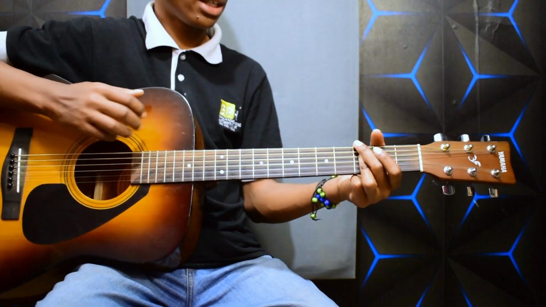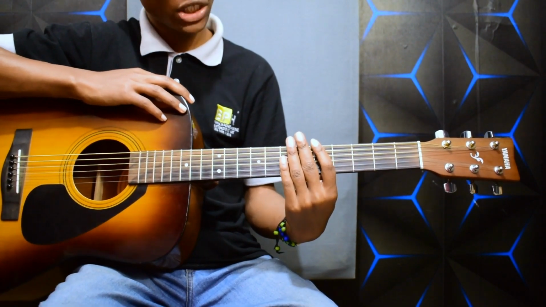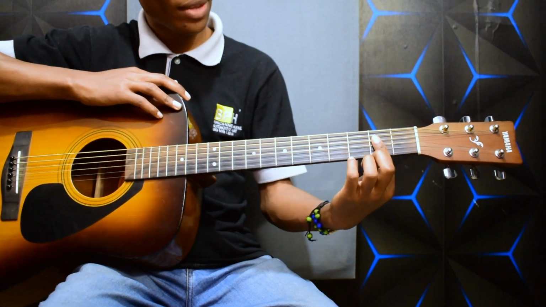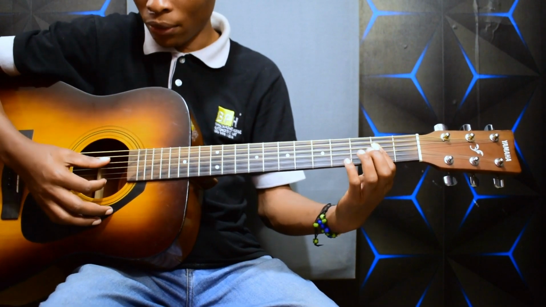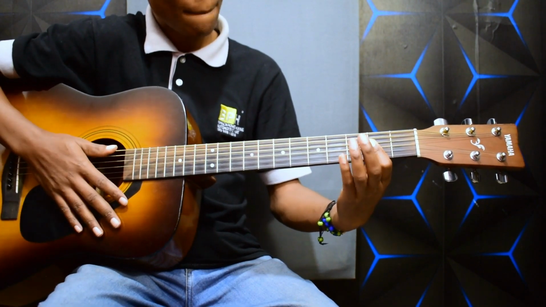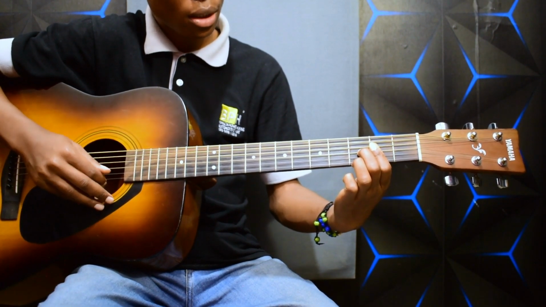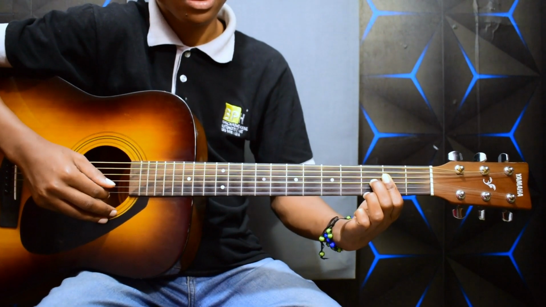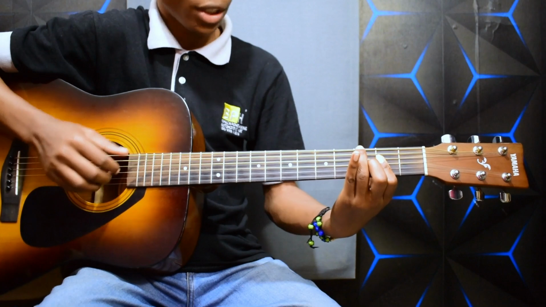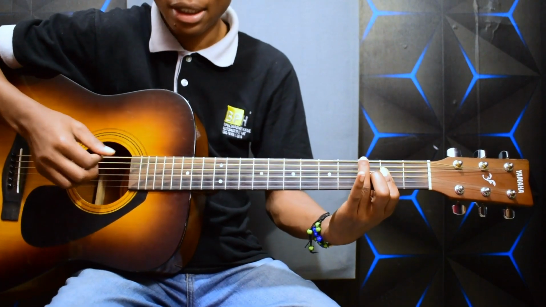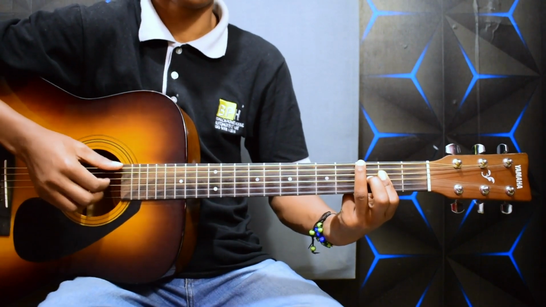The next chord that we are looking at is the G diminished seventh chord. We have the index doing a bar on the second fret of the D string, G string, and B string, and then the middle finger is on third fret of the G string, and then the ring finger is on third fret of the low E string. So we have this as our G diminished seventh chord.